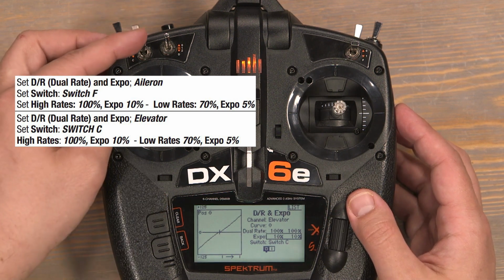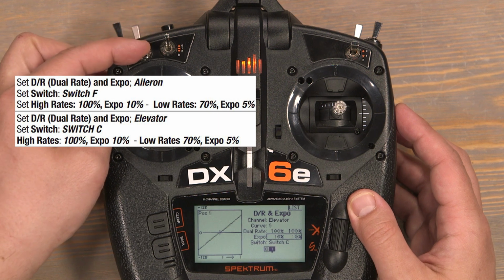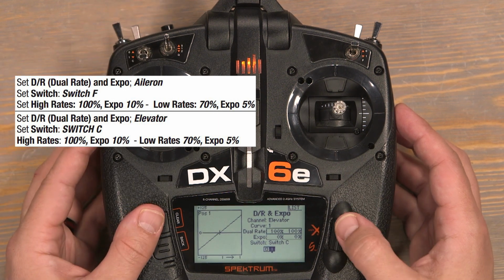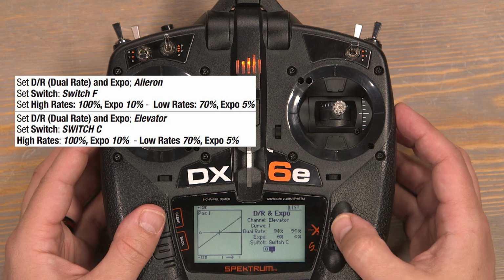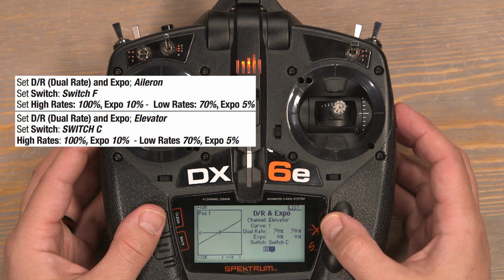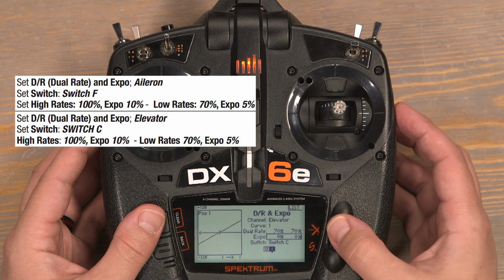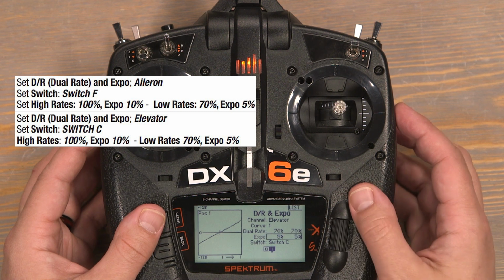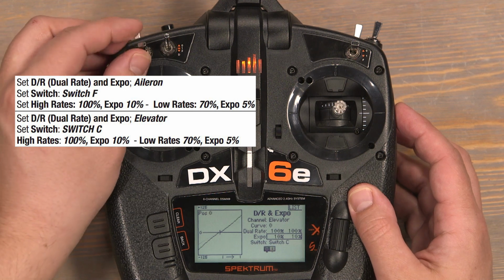Now we can flip the C switch down to the 1 position, the low rate position, and bring those 100s down to 70. And the expo up to 5. And we can verify that's working.